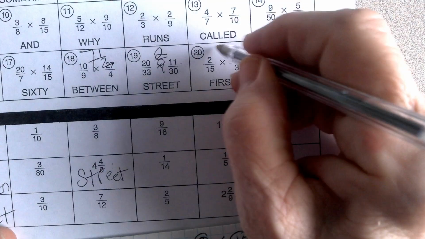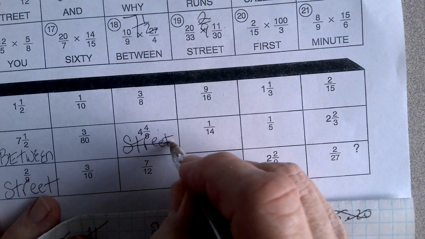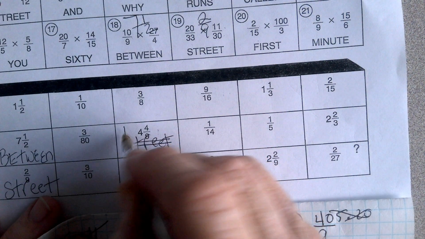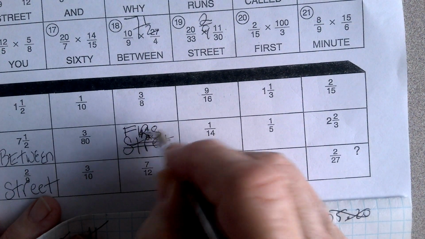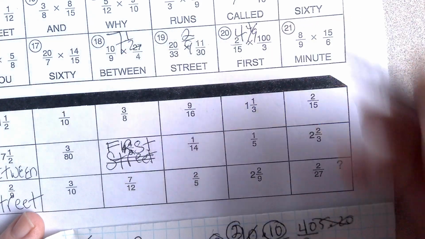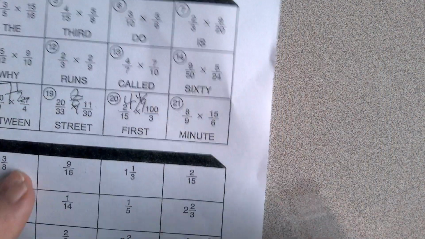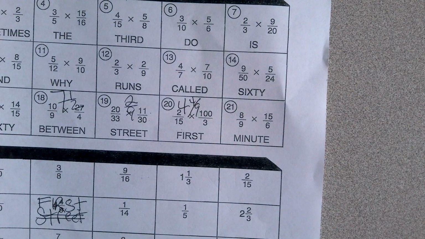And go ahead and put. Oh, I'm sorry. I did it wrong. That's the wrong word. It should be first. Okay. And then this is the last one we're going to do, and then you're going to be doing the others.